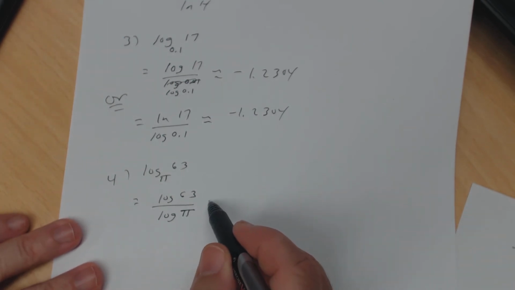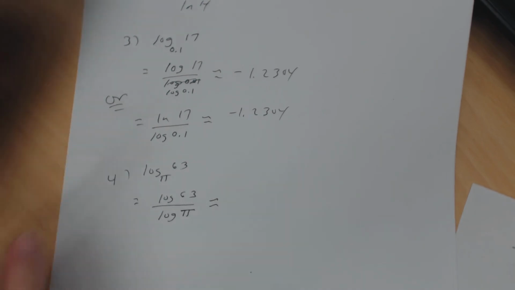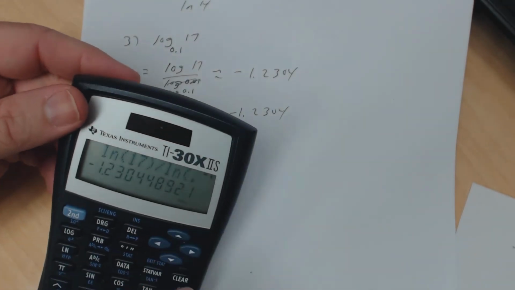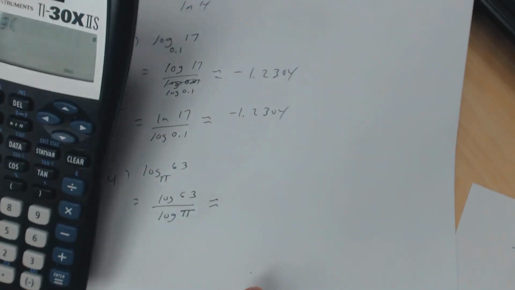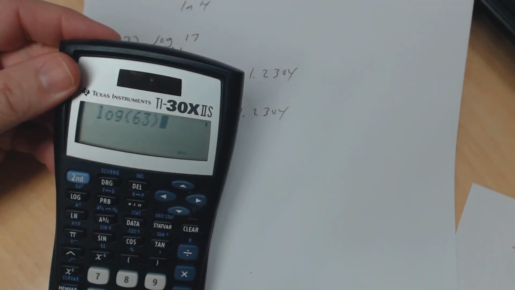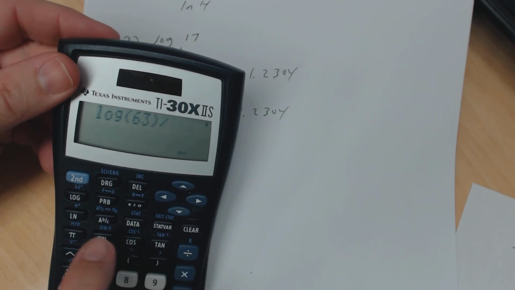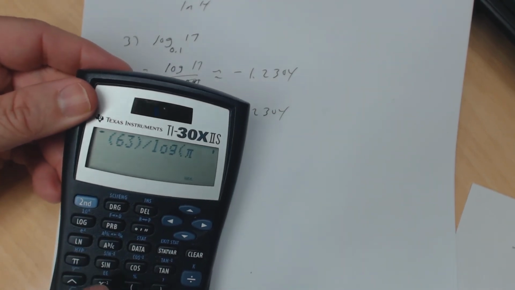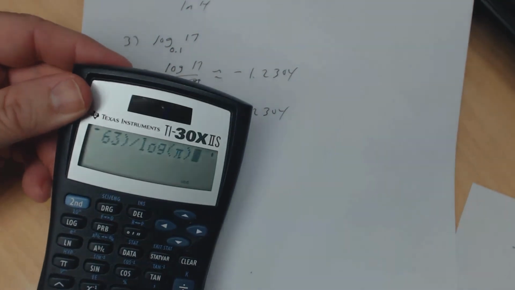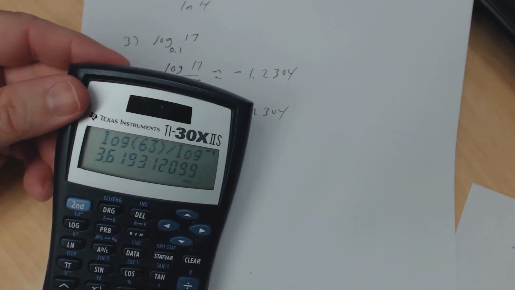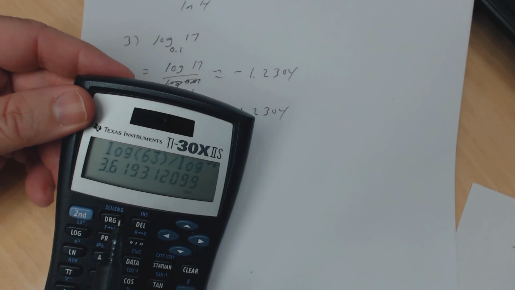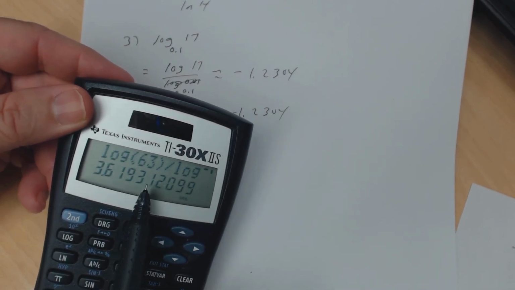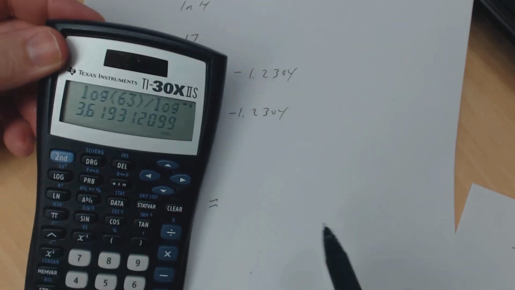And so in your calculator, let's see what this is approximately equal to. You'd say the log of 63, close the parentheses, divided by the log of pi. There's a pi button, use it right here. Close the parentheses, press equal, and it's about, to 4 decimal places, 3.6193. Since that's less than 5, this stays at 3.